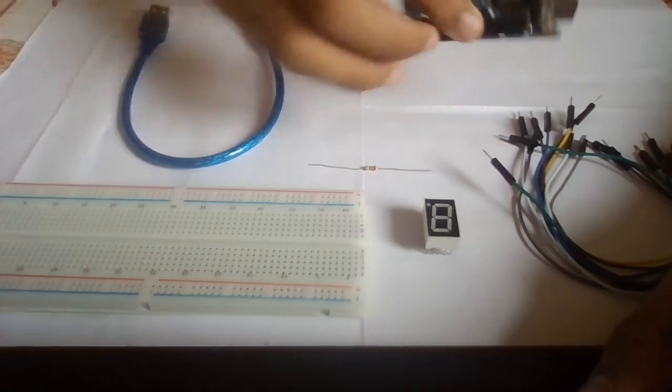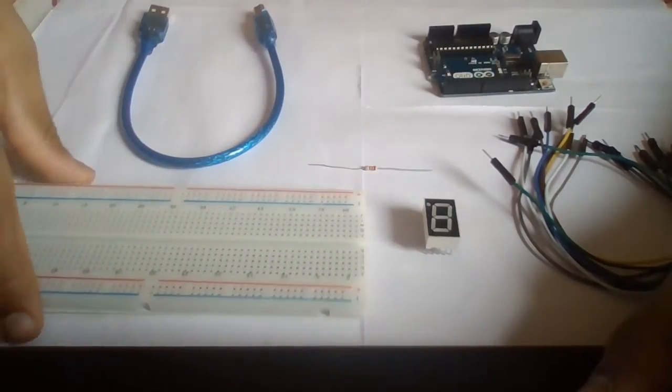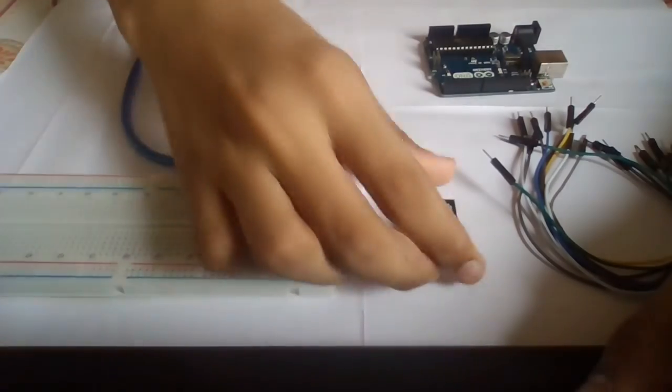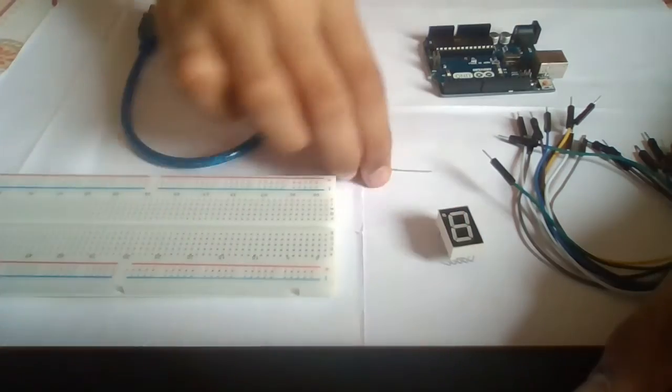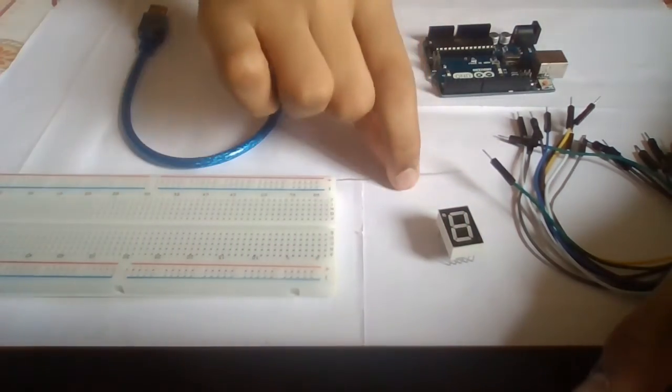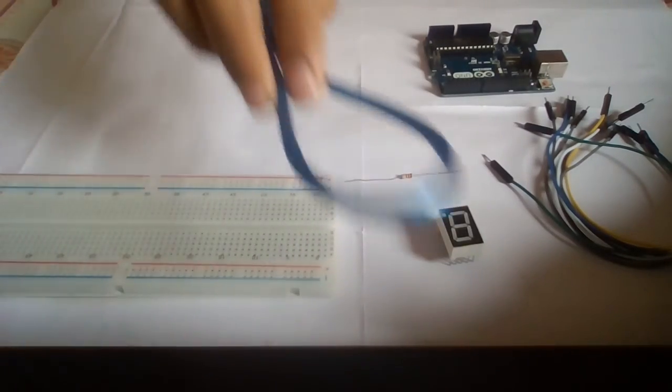Components of the circuit are one Arduino Uno R3 board, one breadboard, one 7 segment display, one 220 ohm resistor, 9 jumper wires and one Arduino Uno cable.